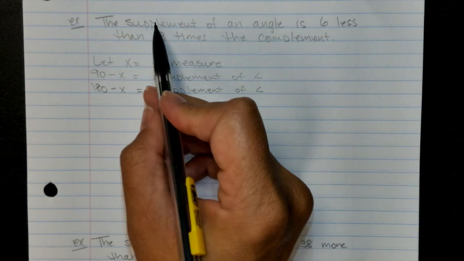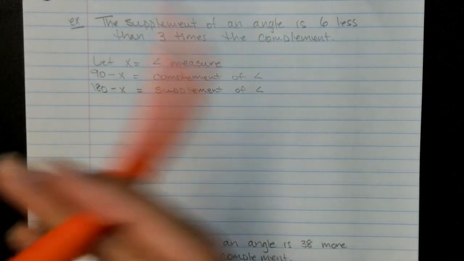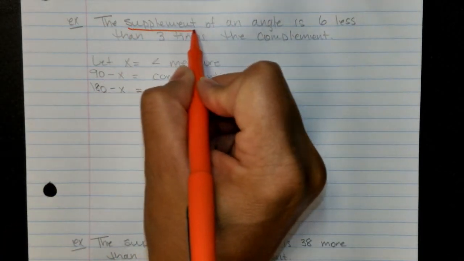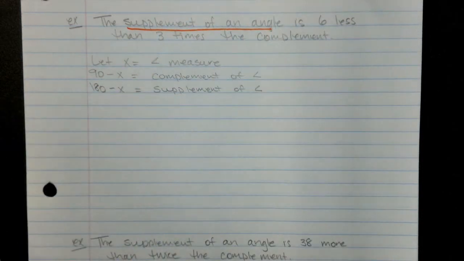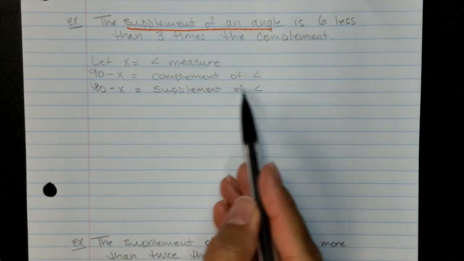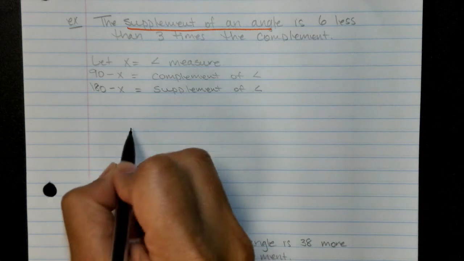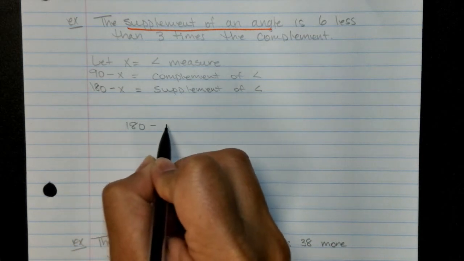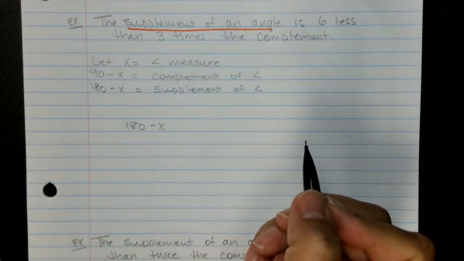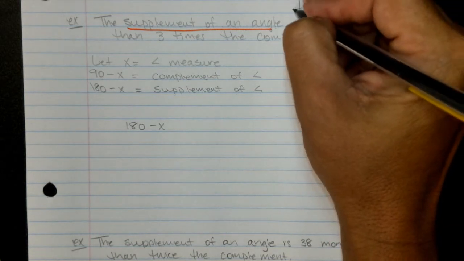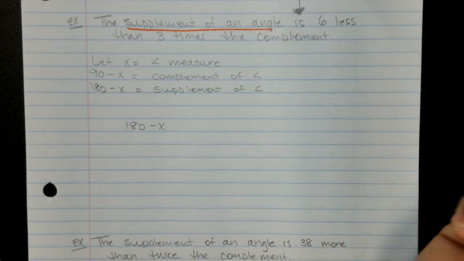What I mean by that is, let's break down the first thing, supplement of an angle. Look, you have it right there, supplement of an angle. So we know we're going to start our equation with 180 minus x. Is, and we know that the word is means equals.